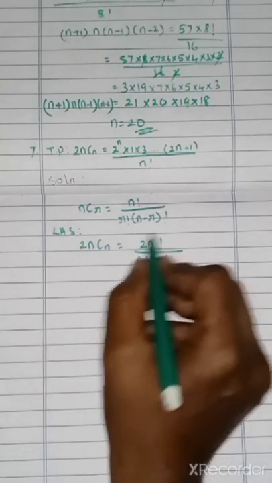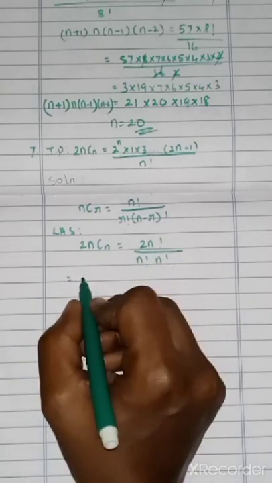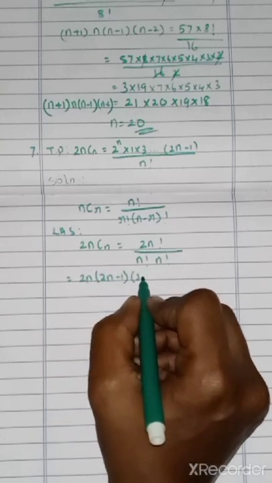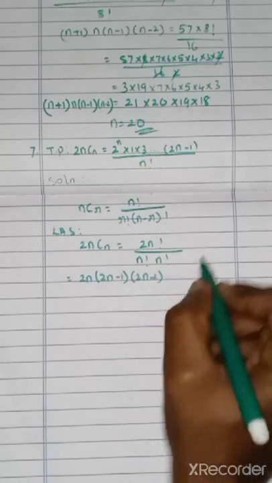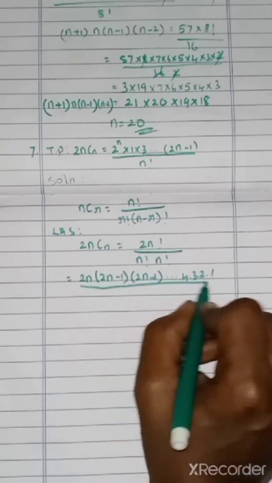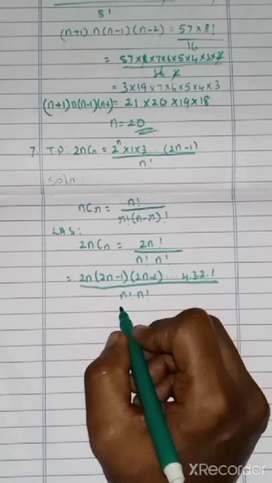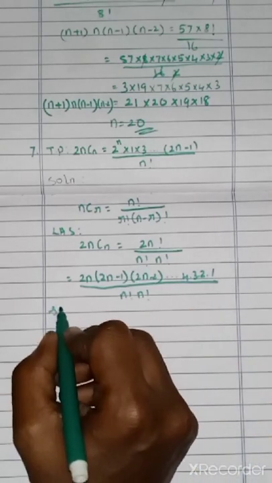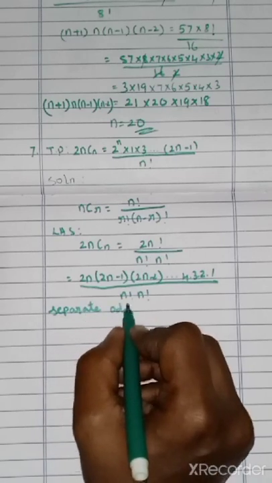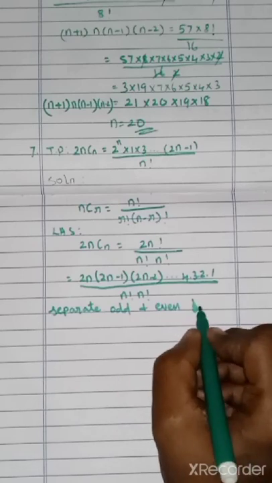Okay, now this 2n factorial can be taken as 2n, and its previous number 2n minus 1, and its previous number 2n minus 2, and so on up to 4 3 2 1, divided by n factorial, correct? Now we are going to separate even numbers and odd numbers. So separate odd and even terms.